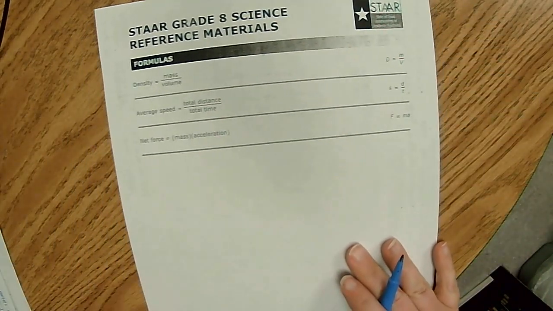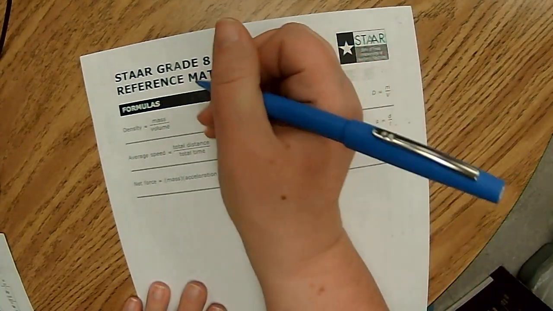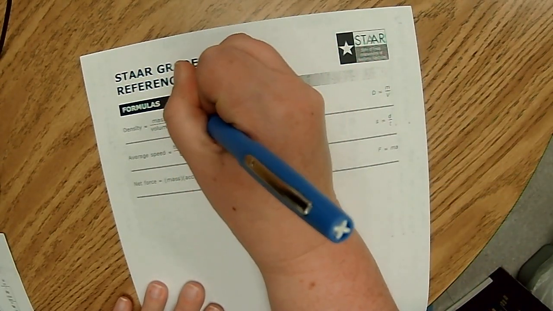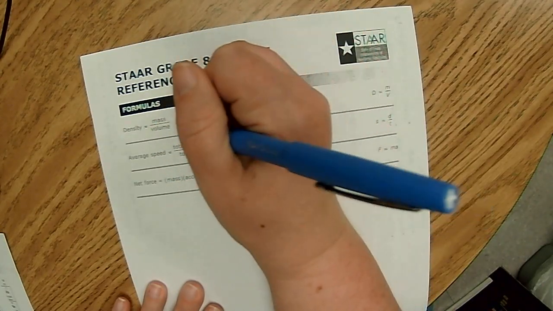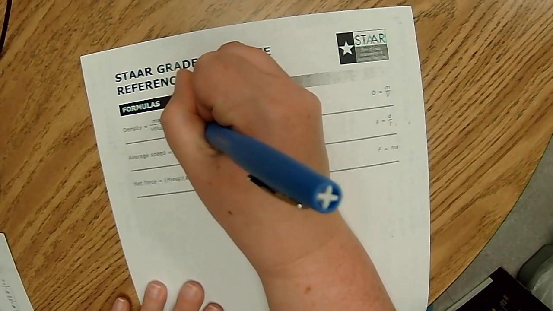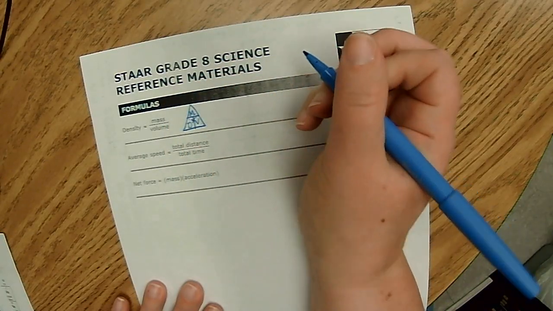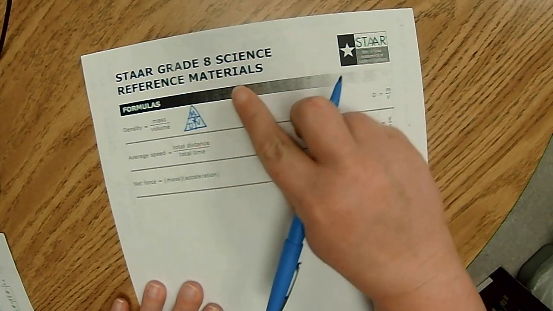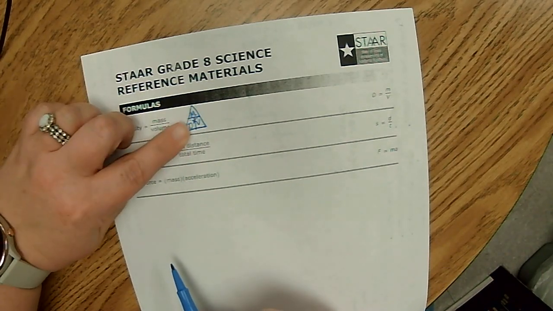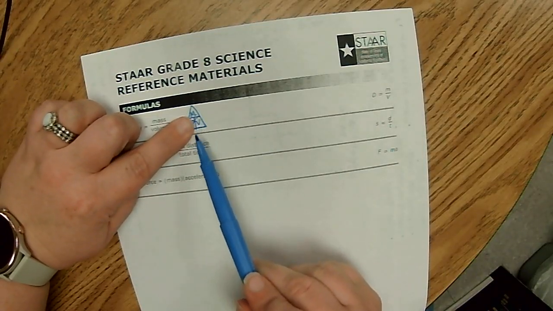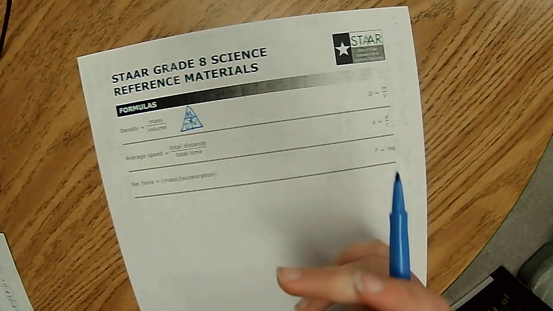All right, now we're going to turn our paper over. First, we're going to draw our formula triangles. Density equals mass divided by volume. I'm going to put my little division symbols here. If they give me density and volume and I need to figure out mass, if I cover up mass, I can see density times volume will give me mass. If I need the density, I can cover up density, mass divided by volume. If I need the volume, mass divided by density.